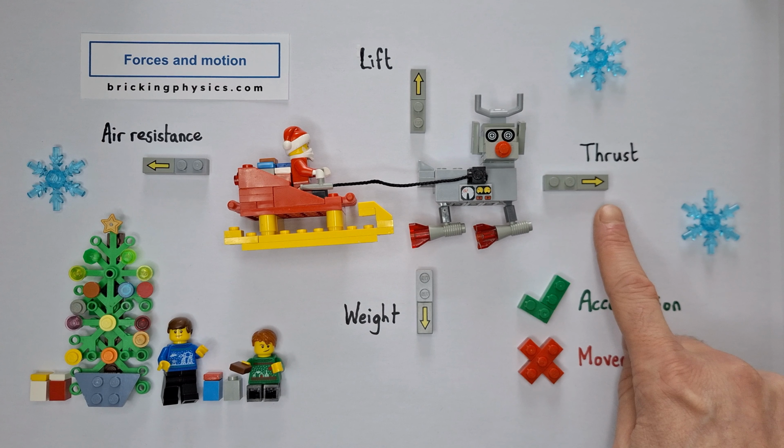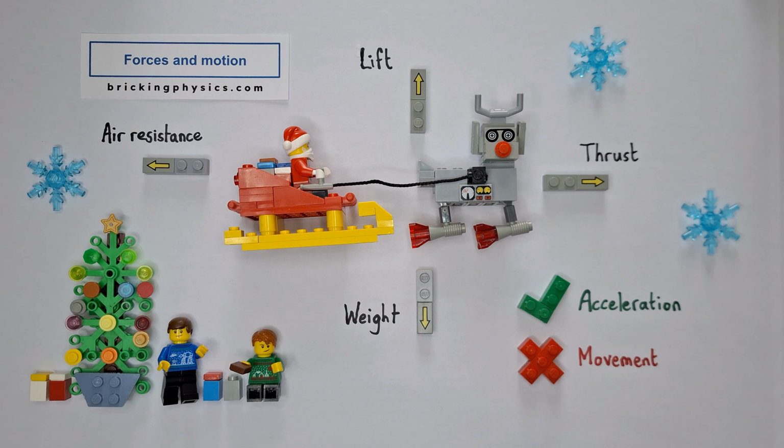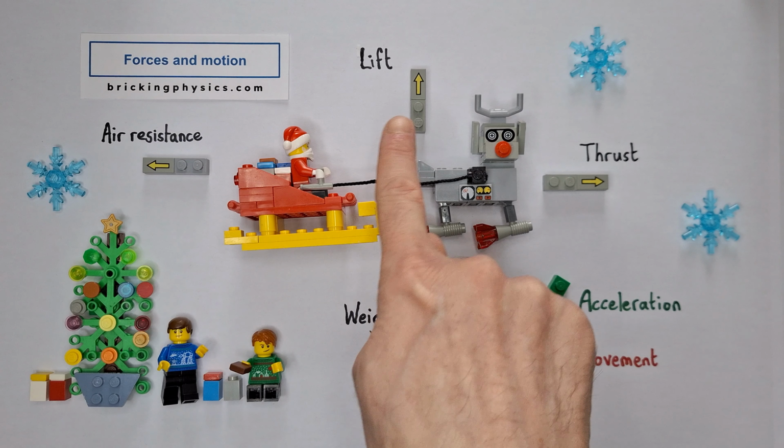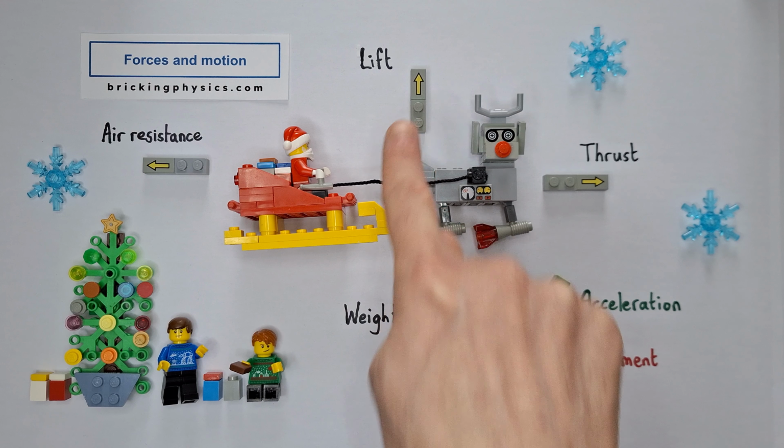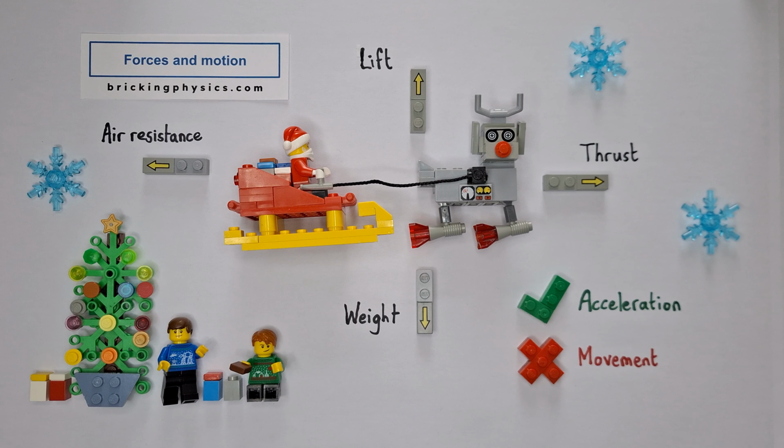Thrust is the force which moves the sleigh forwards, and lift is the force which moves the sleigh upwards. Physicists don't yet know how lift and thrust forces are generated by Santa's sleigh. My hypothesis is that both are provided by Rudolph, the red-nosed robotic reindeer.